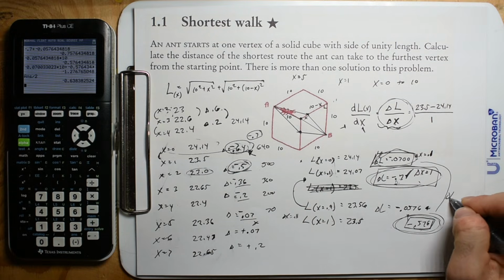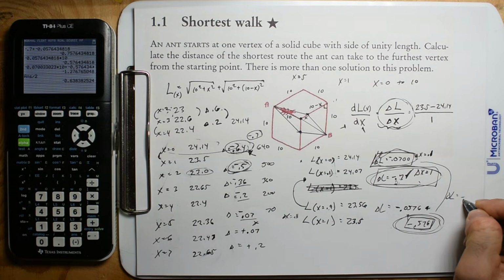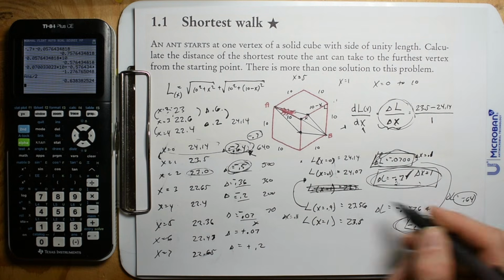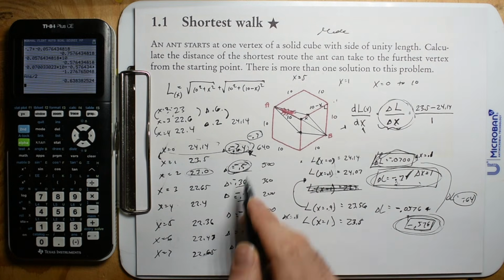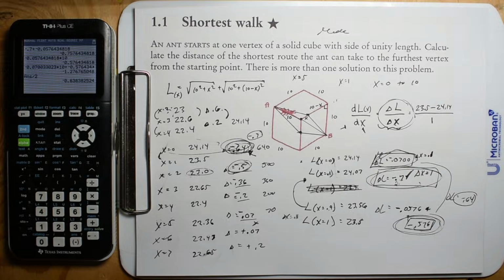And the average change in length, if we do that, is going to be negative 0.64. And so that's going to be that same number that we got right there.